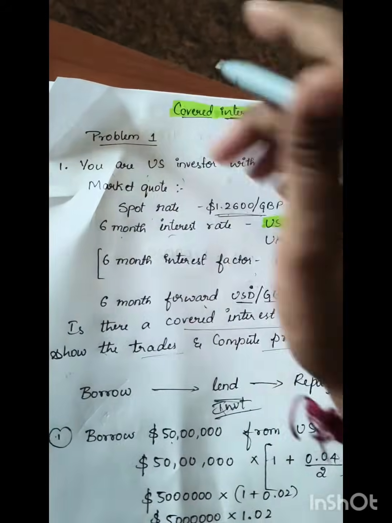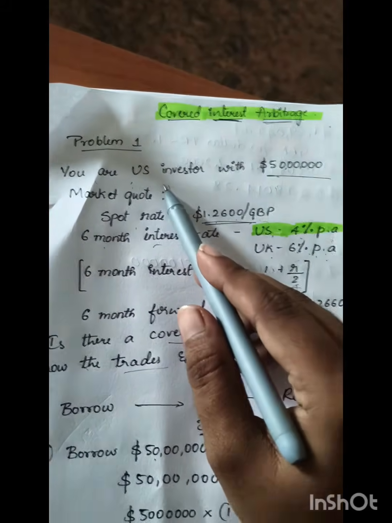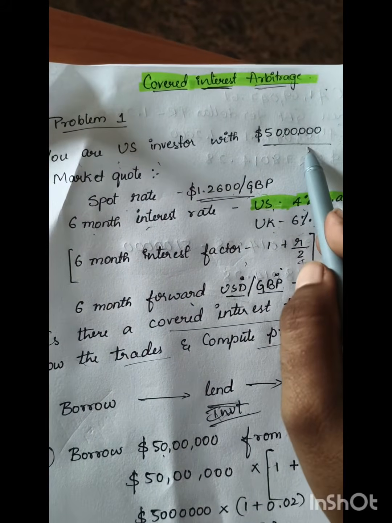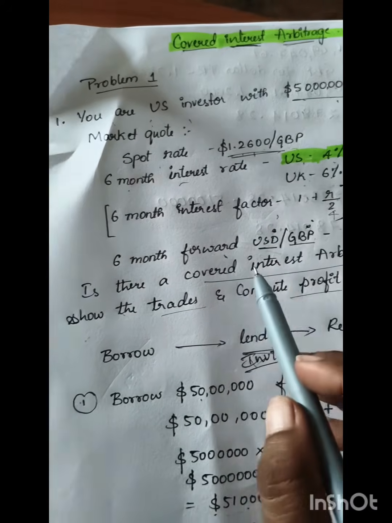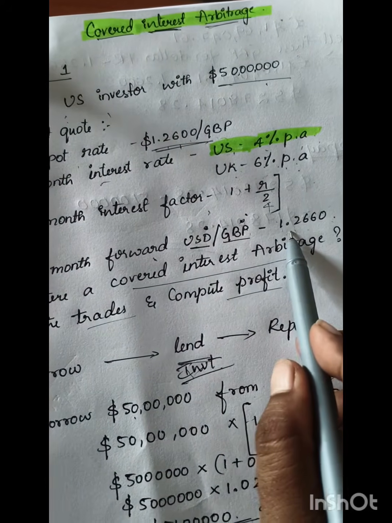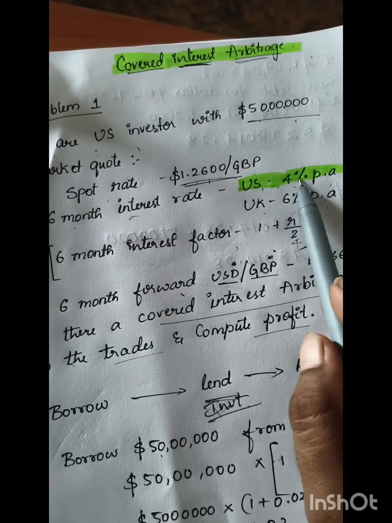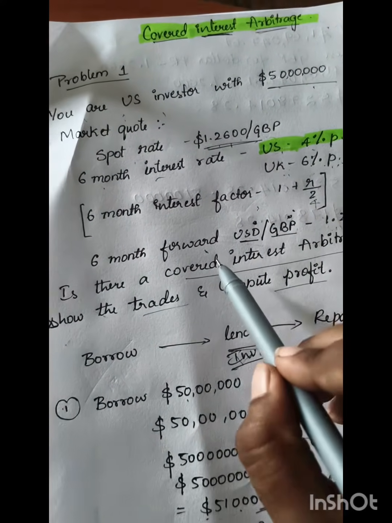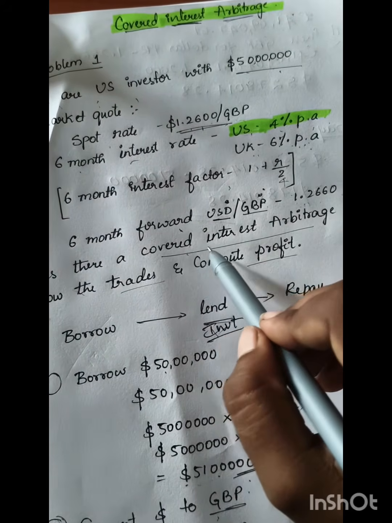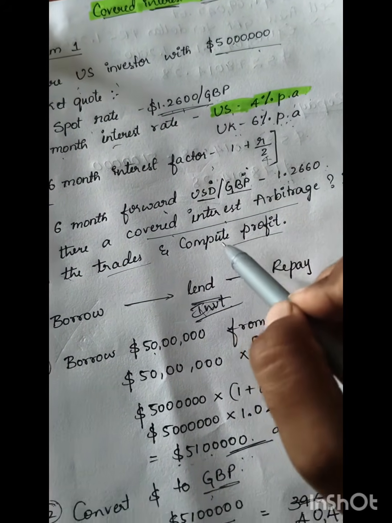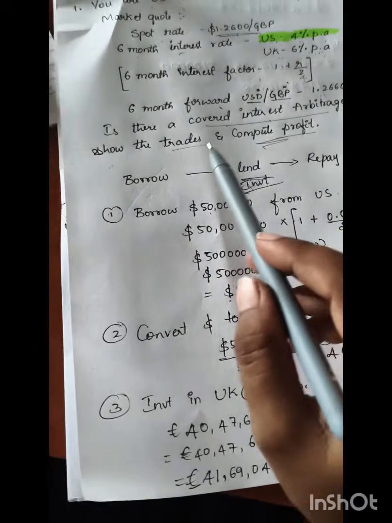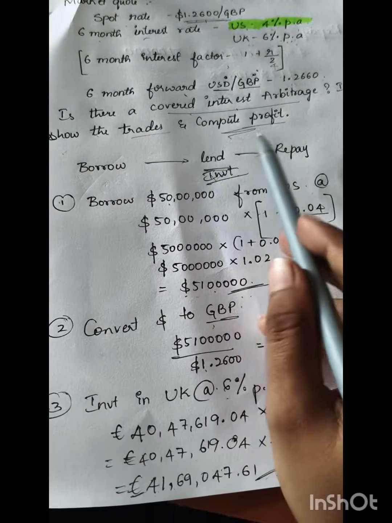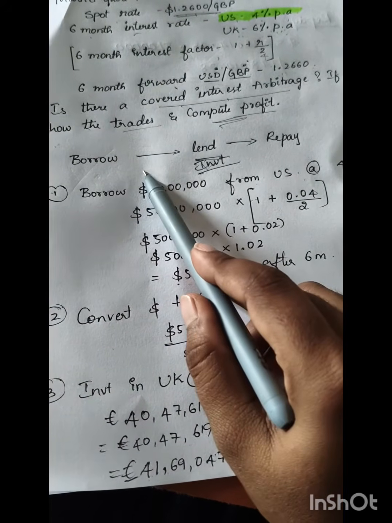Let me recall the problem once again. You are an US investor with $50 lakh with you. The spot rate is 1.26 and the forward rate is 1.2660. You have a 6-month rate of US 4%, UK 6%. You need to calculate and see whether there is a covered interest arbitrage. If there is that, you have to trade and compute the profit. The process here is we need to borrow, invest somewhere and repay the loan which you have borrowed.